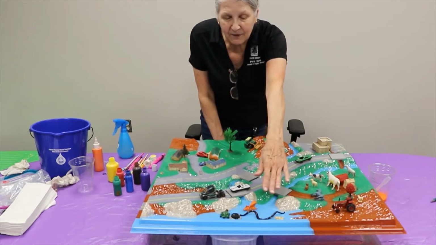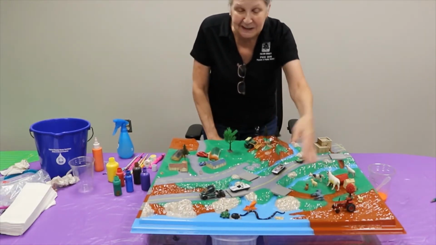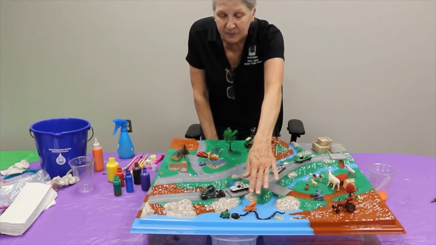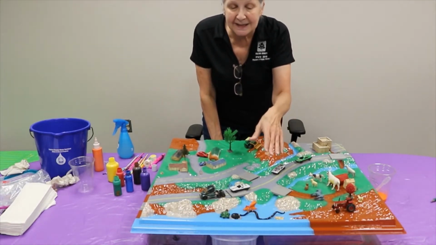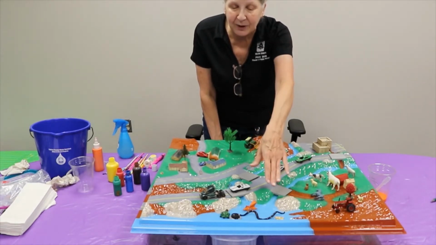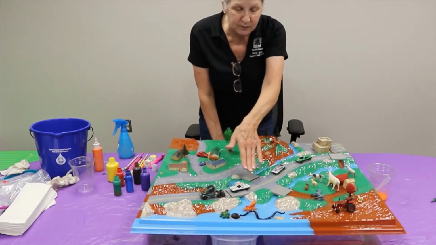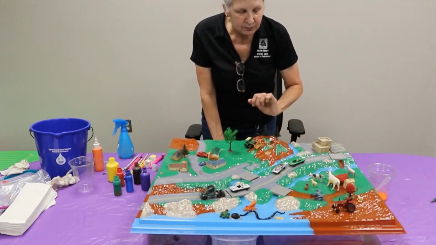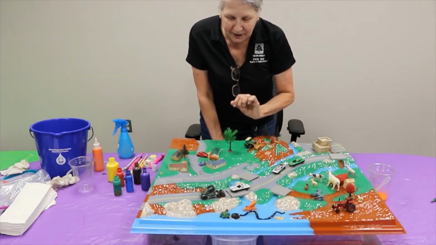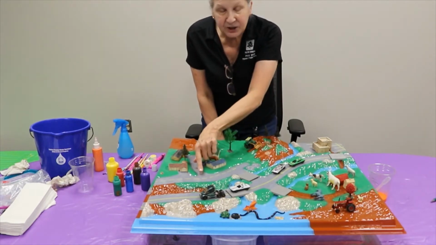Then we have our recreational area. We're going to pretend that this is the Chattahoochee River, because the Chattahoochee River is a great recreation area. So not only is it our water source, but it's a recreation area. Then we have the part of our watershed in our community, which is roads. Then we have a storm drain.